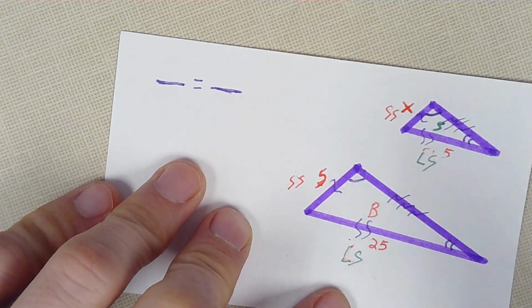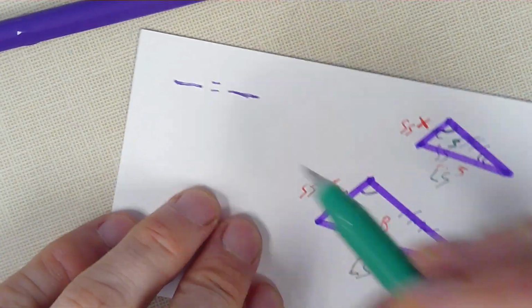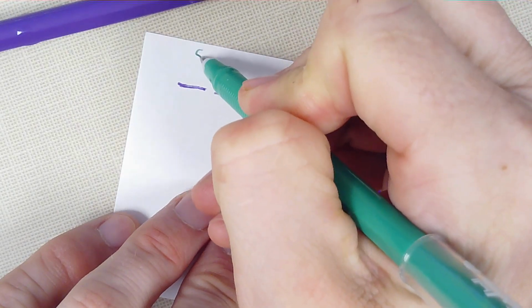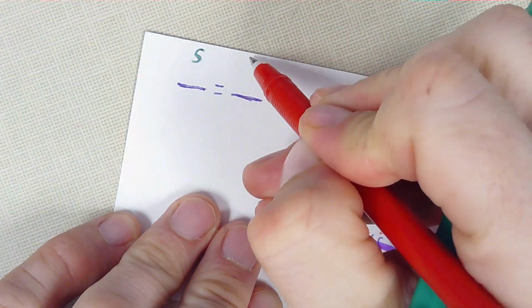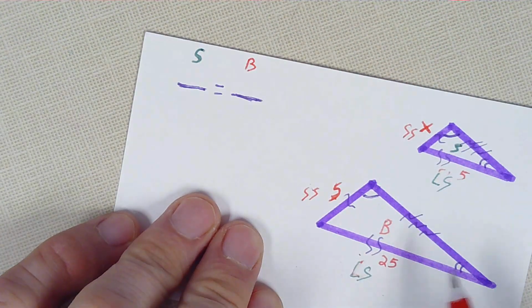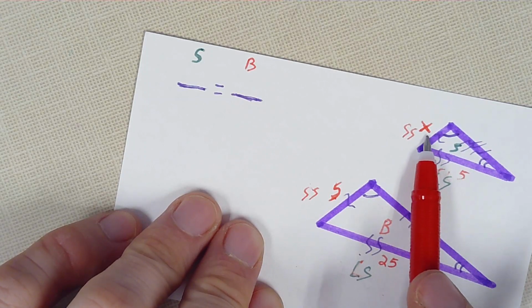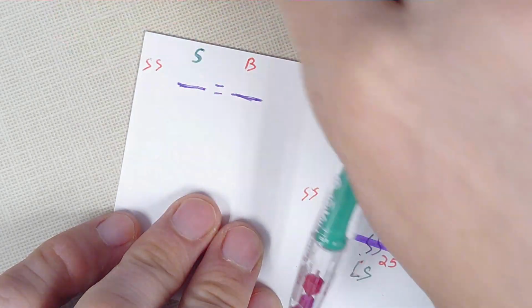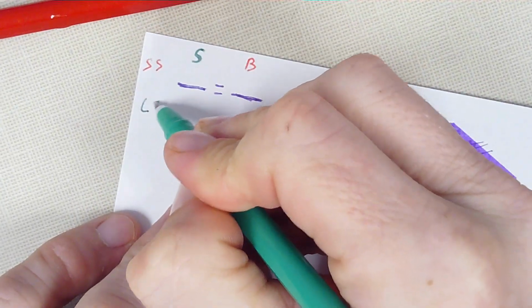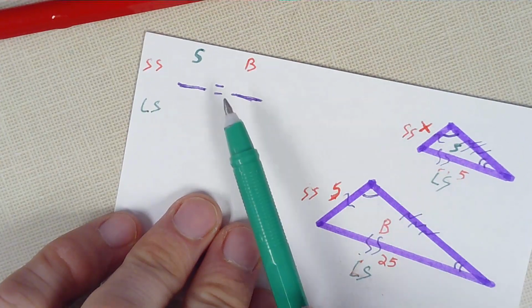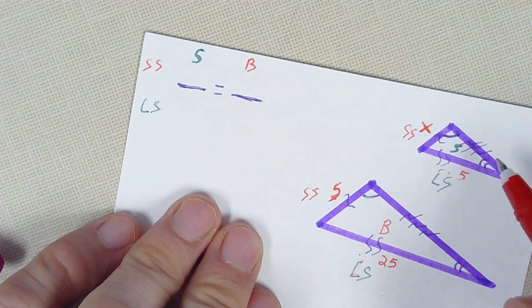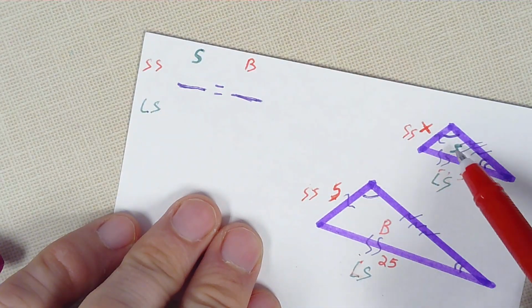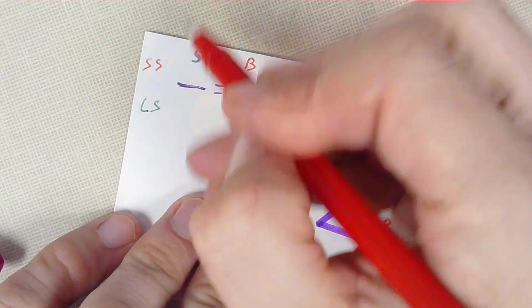So I'm going to set it up. This is the small triangle, and this is the big triangle. I want my x on the top, so I'm going to put the small side on the top and the long side on the bottom. I want to put the x on the top just because it makes the algebra easier. So the small triangle's small side is x.